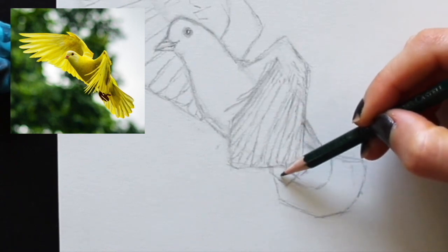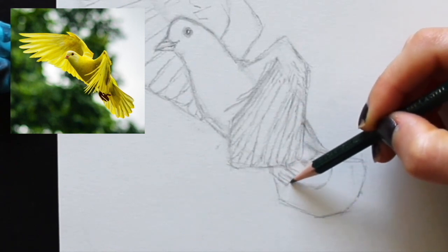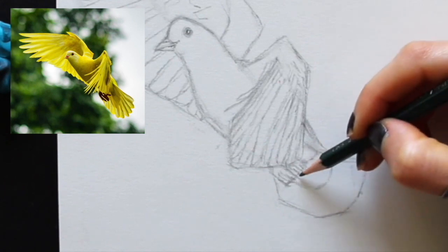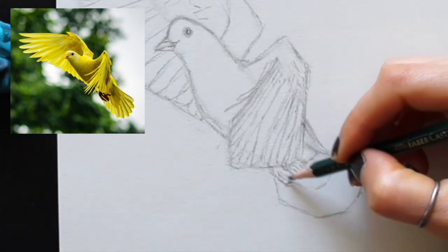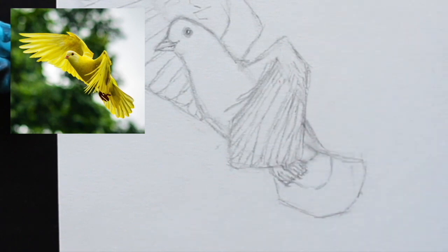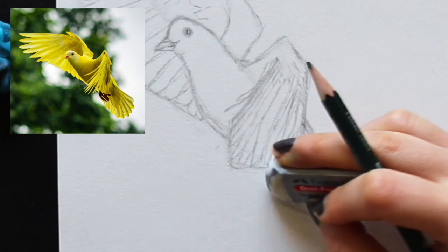I'm gonna first just separate out the little fingers with just lines and little teeny tiny claws, just with little curved short lines there. Be careful not to add in too much detail into bird feet because they are not that pretty.